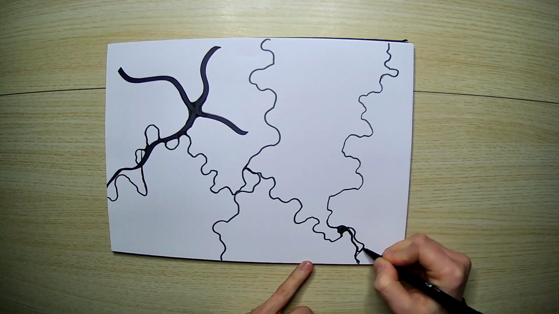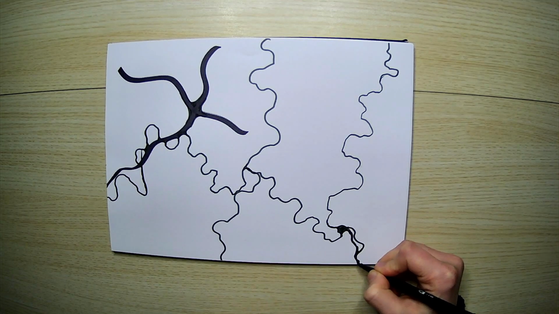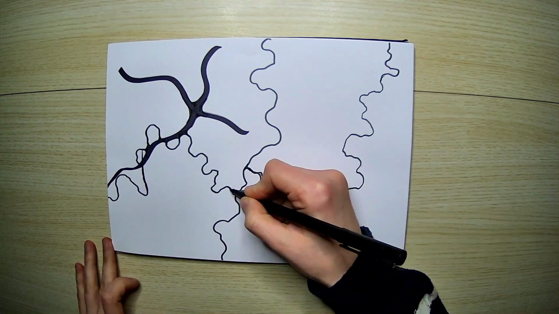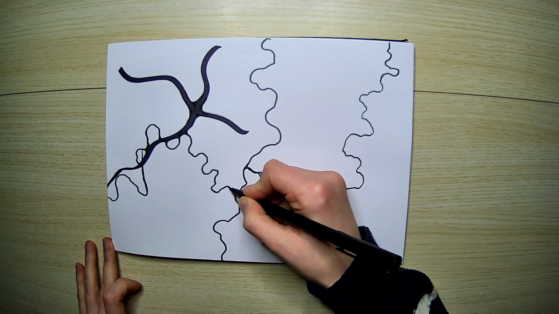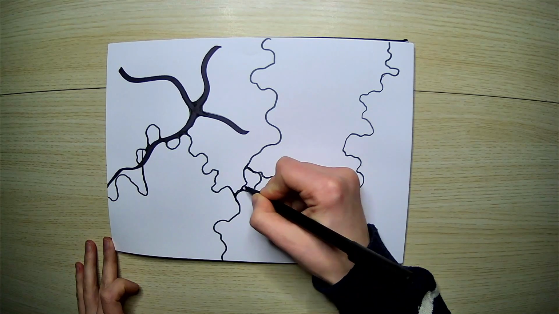Okay, connect them with a semicircle and fill in the blank spaces. Here again, like this. Just try it a few times.